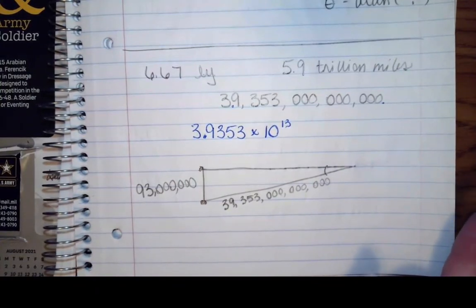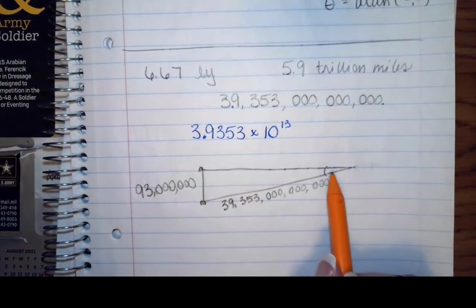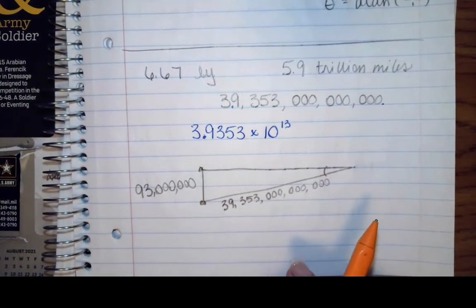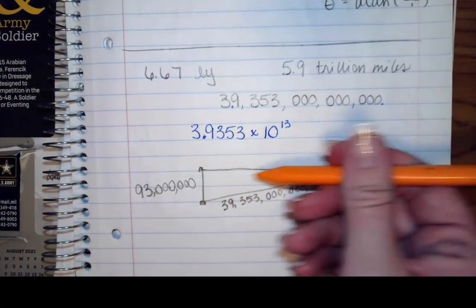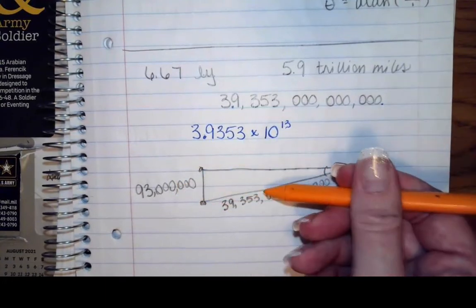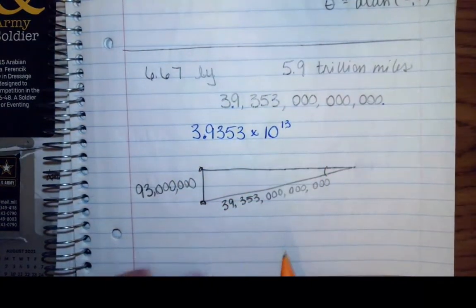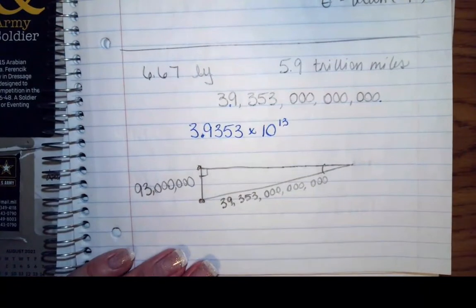I'm assuming it's been a bit. So what do I know? I want to know what that angle is, or what the parallax is. I know opposite over adjacent. So I do not. That is opposite over hypotenuse.